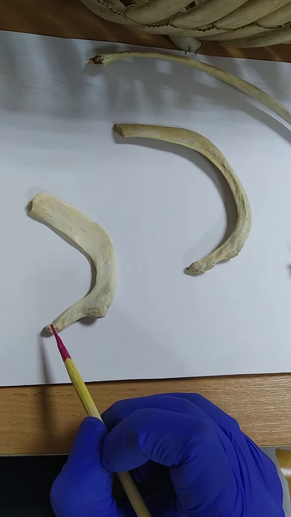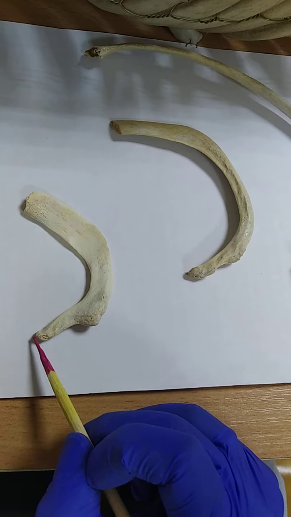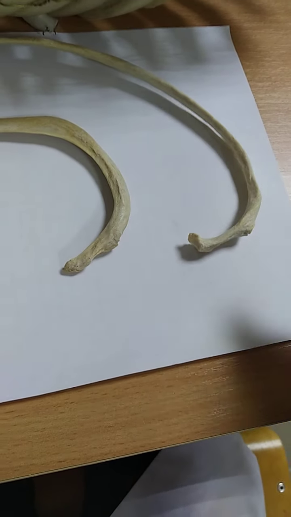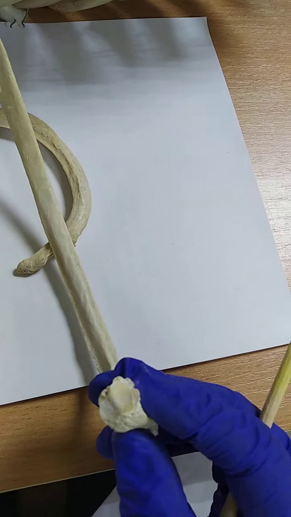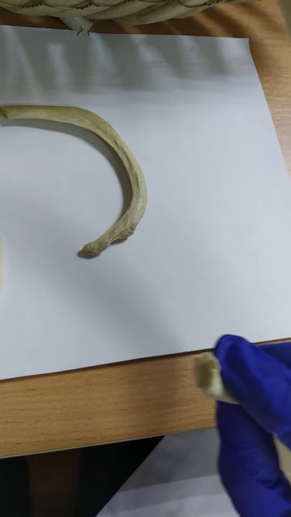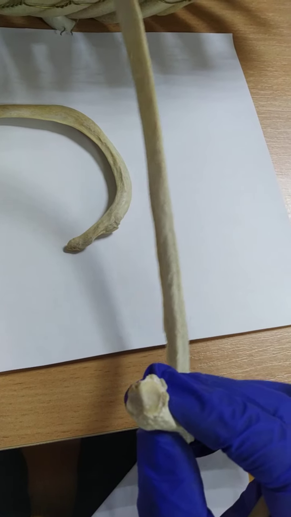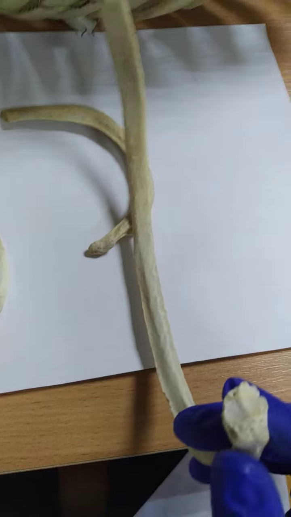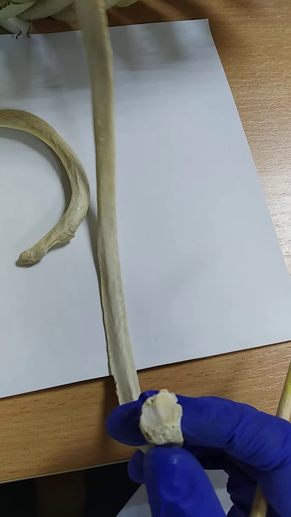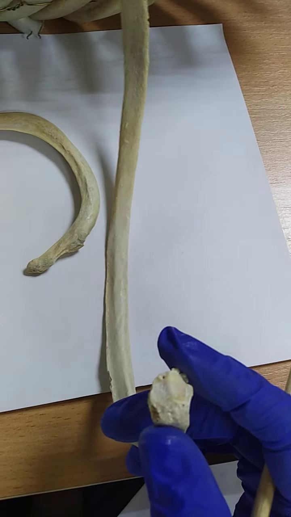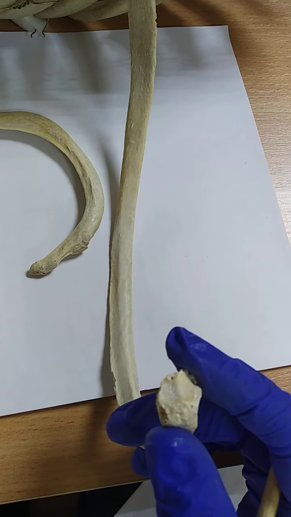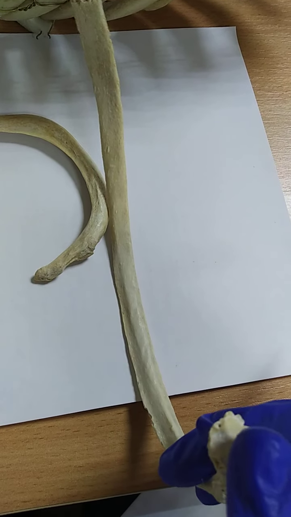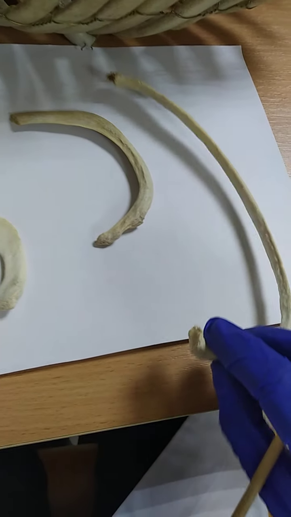On the head of the rib, there is an articular surface, facies articularis, for the connection with the facets or demifacets of the thoracic vertebra. This articular surface is divided into two portions, superior and inferior, by the middle crest.